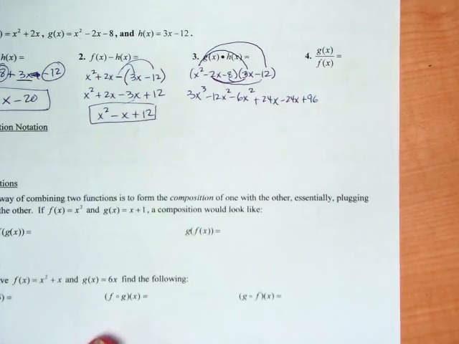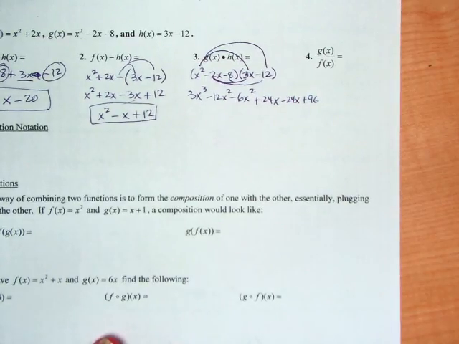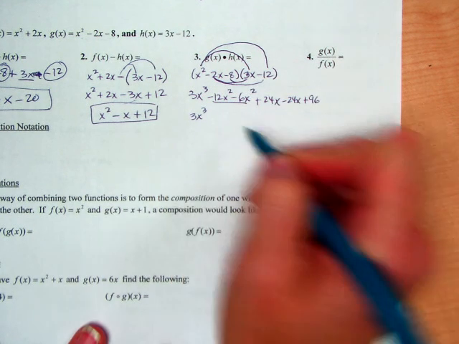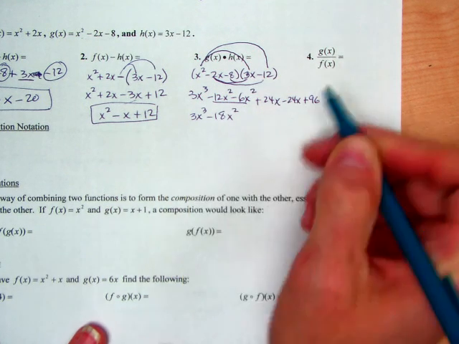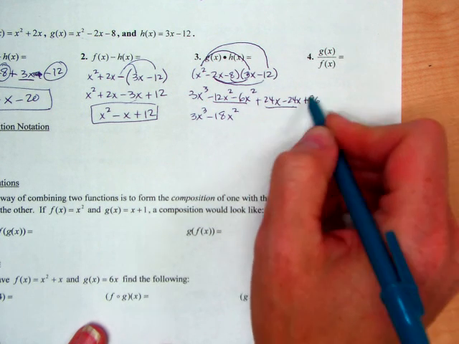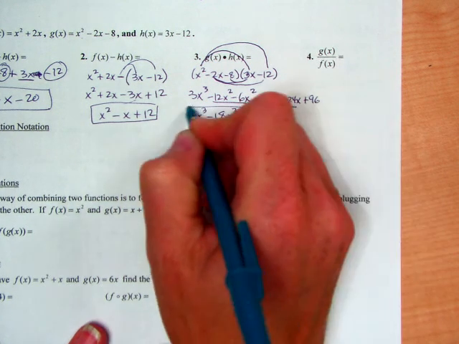Running into number 4 there a little bit. Now all we have to do is add like terms up. So I got 3x cubed, and these guys right here make 18x squared. And these guys actually cancel each other out. I got one positive, one negative, and then a plus 96.